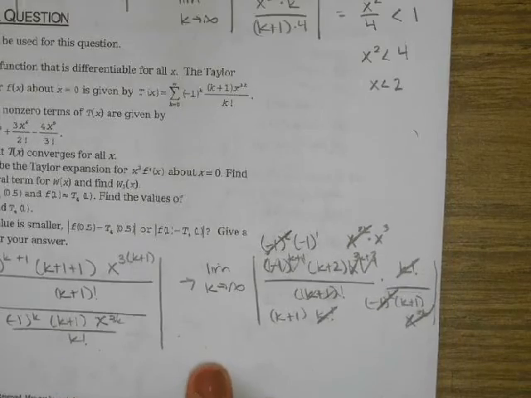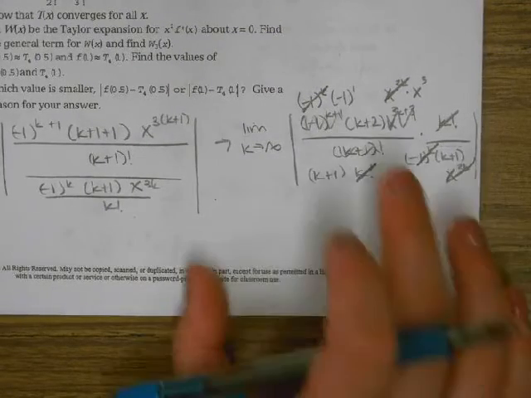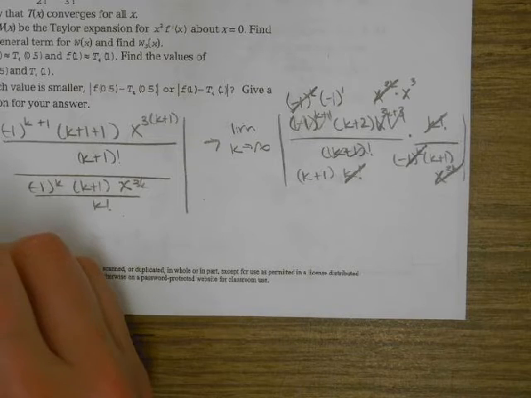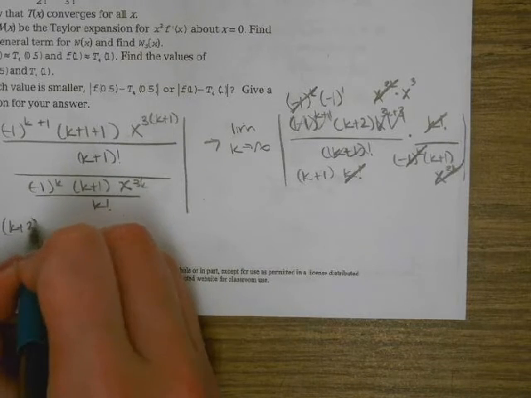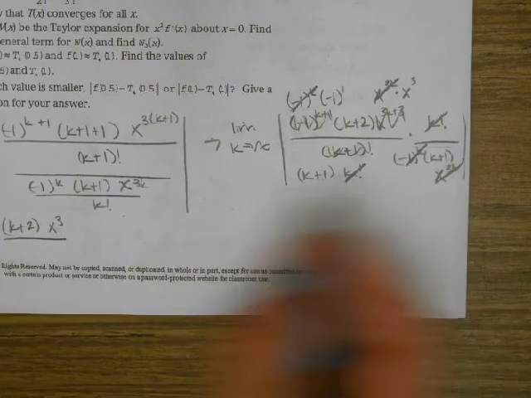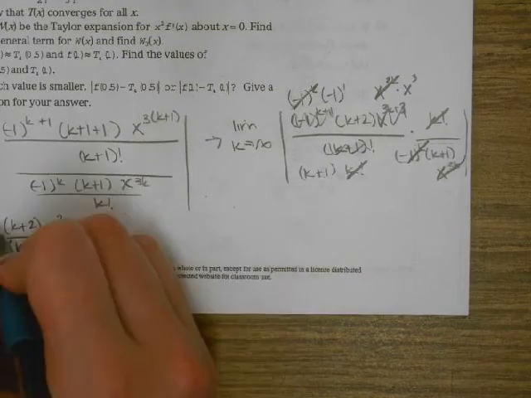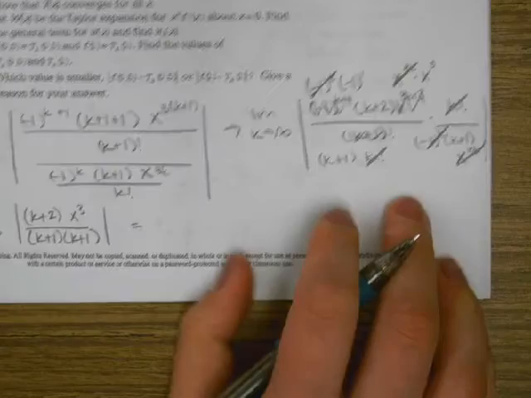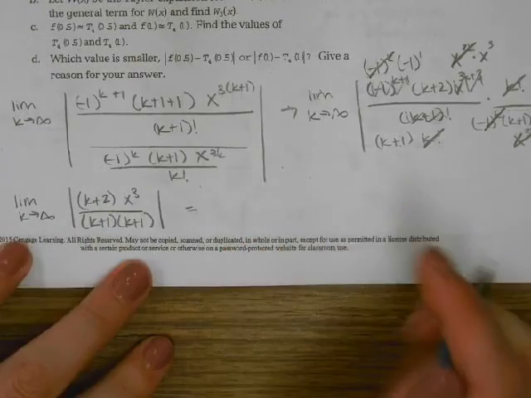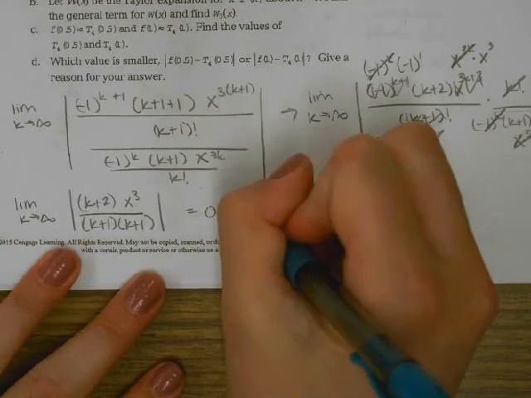So on the top, we are left with a negative 1, which I could have ditched in the beginning because it's in an absolute value sign. We also have the k plus 2, and we have the x to the 3rd. On the bottom, we've got a k plus 1 and another k plus 1. So if you evaluate this using infinity, you have a k on the top and a k squared on the bottom. So this is just 0. We're not going to have the x to the 3rd, it's just 0. And 0 is less than 1, always.